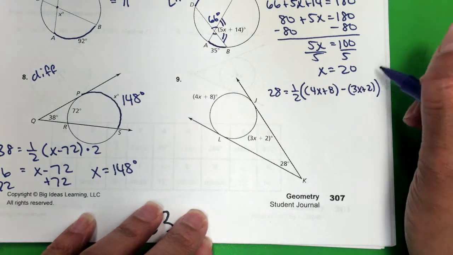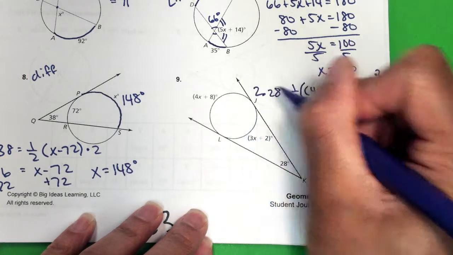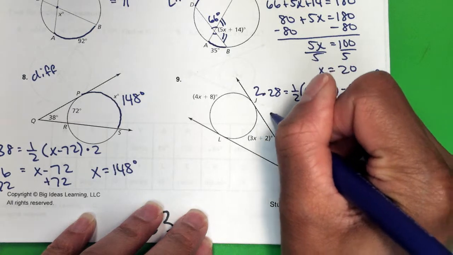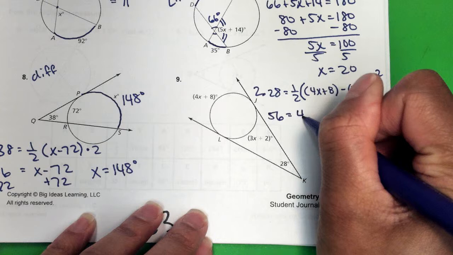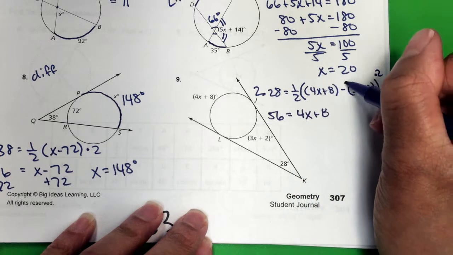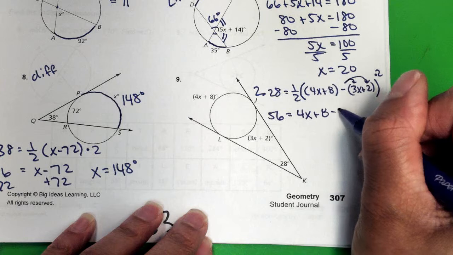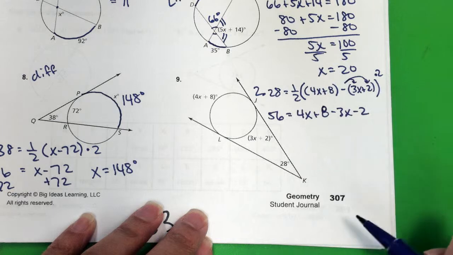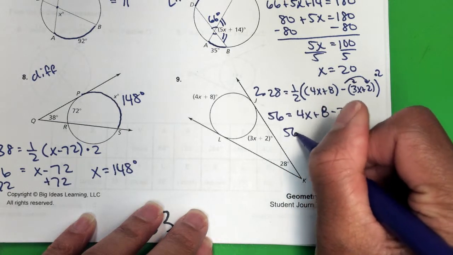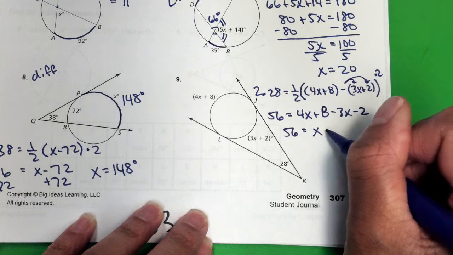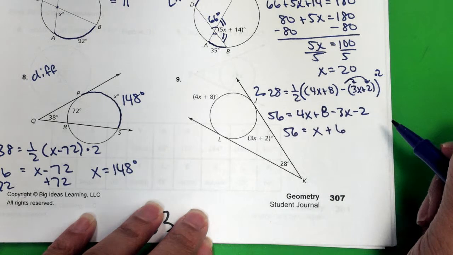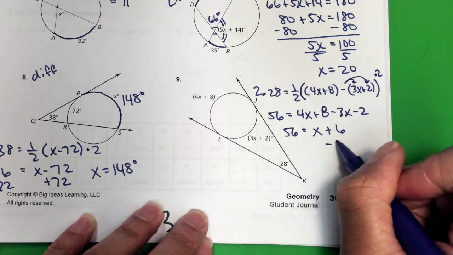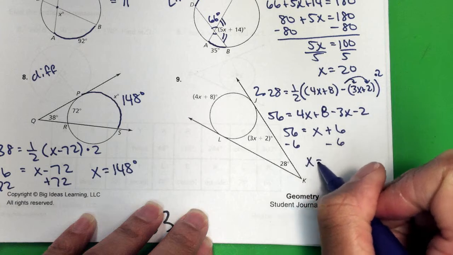So I'm going to multiply by 2 on both sides to get rid of that half. Sorry, I've run out of room. And so I'm left with 2 times 28 on one side, which is 56. And then I have 4x plus 8. I'm going to go ahead and distribute my negative, so minus 3x minus 2. Alright, now I'm going to add like terms. So I have 56 equals x plus 6. If you're adding like terms, 4x minus 3x is 1x, and then 8 minus 2 is 6. Then I'm going to subtract, so x equals 50.